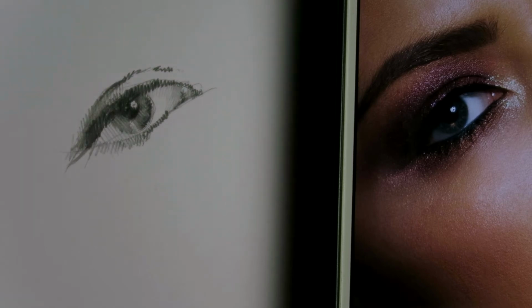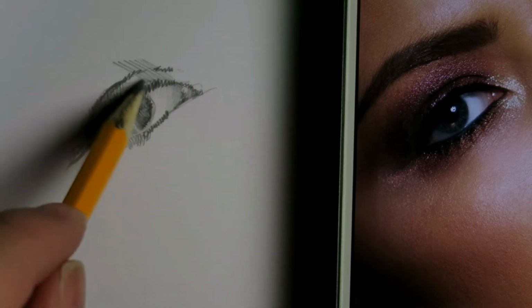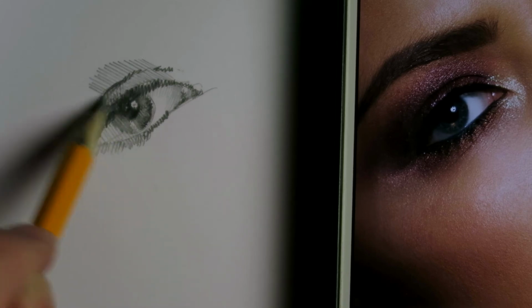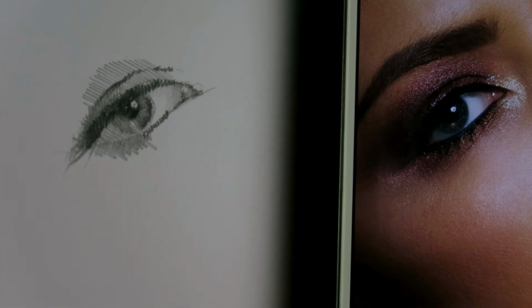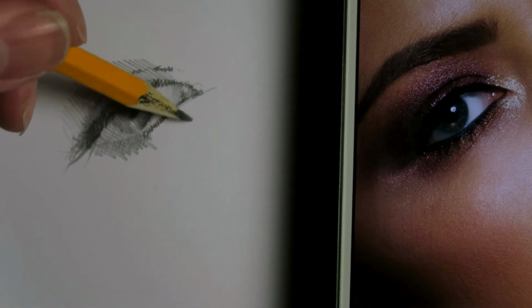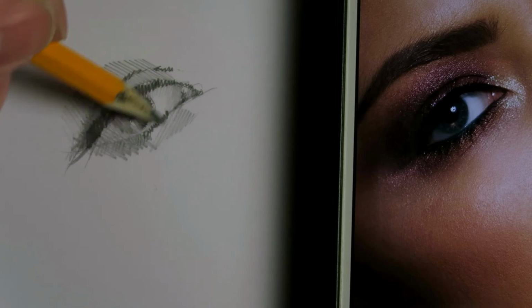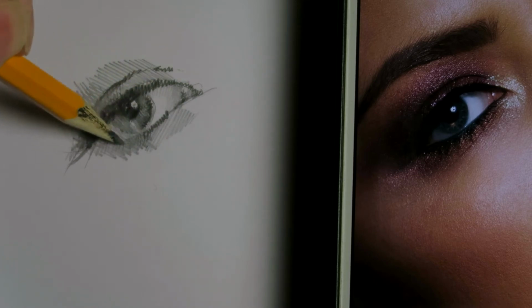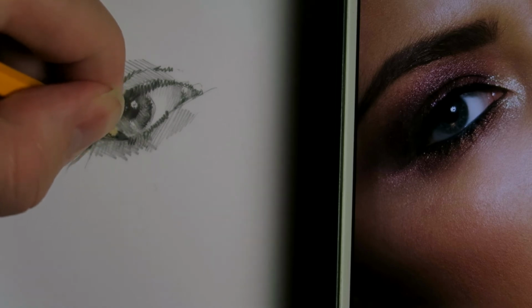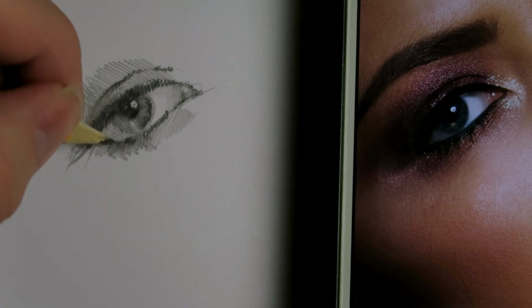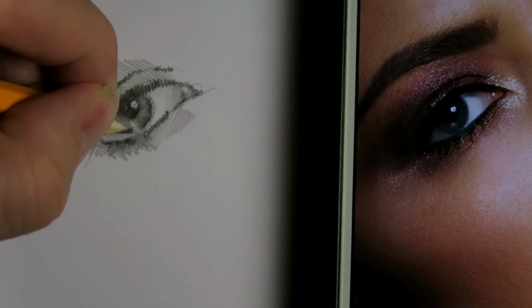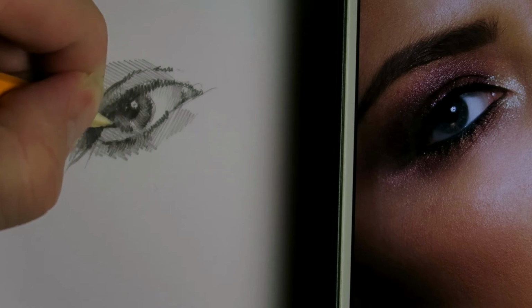And as I progress, more of the eye gets worked out. Here I'm adding tonal value. So by adding tonal value, the eye gets placed into a context more. Something of the skin is suggested. Here I'm trying to get a little bit of the eyelashes, a little bit of hair suggestion.